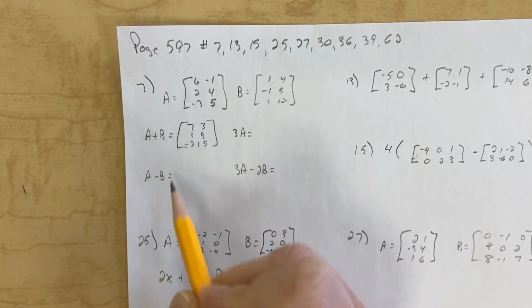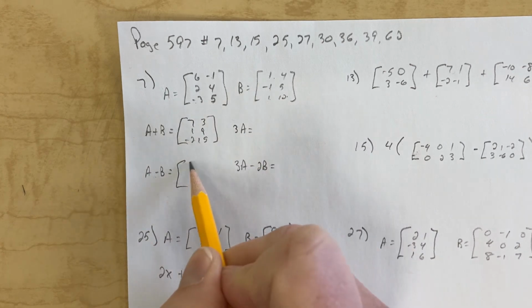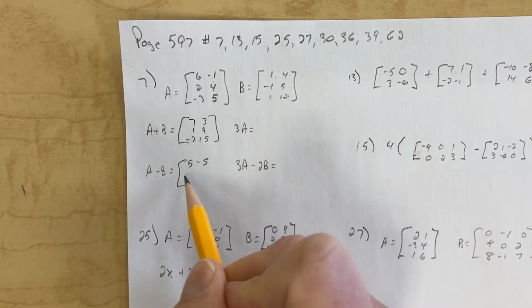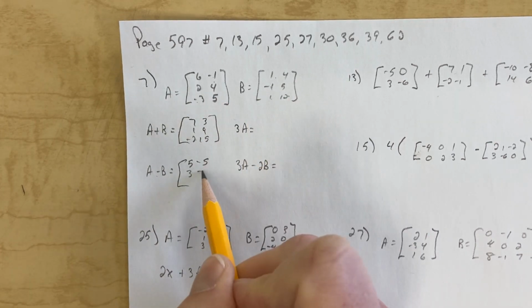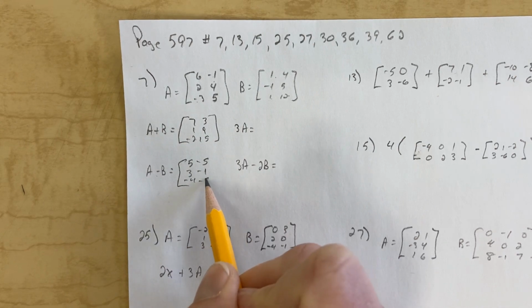Okay. If we do A minus B, same idea. 6 minus 1 would be 5. -1 minus 4 would be -5. 2 minus -1 is 3. 4 minus 5 is -1. This would be -4, and then -5.